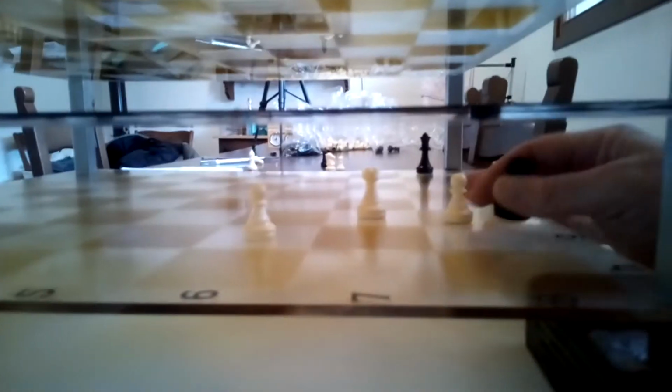Black, for instance, cannot take the new grand queen with the grand rook in alpha f8 because defending the grand king is paramount when it's under check.